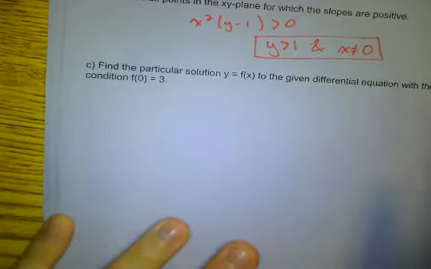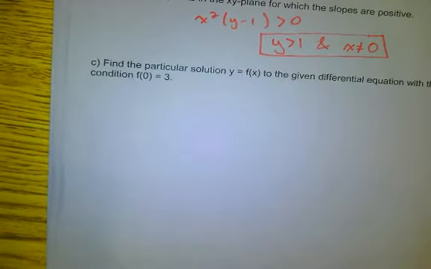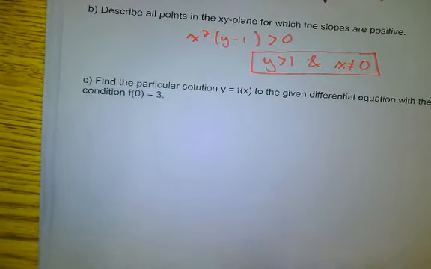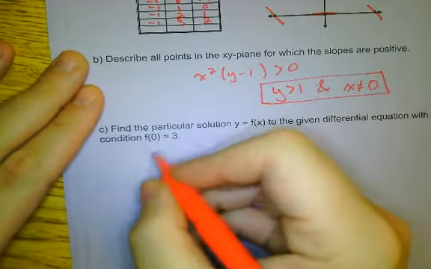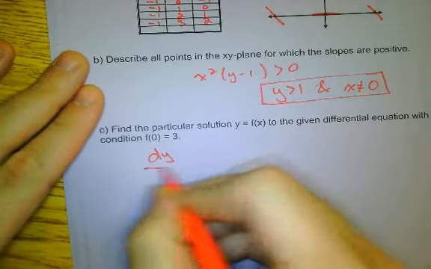And then find a particular solution, y equals f of x, to the given differential equation with the initial condition f of 0 equals 3. This is the part that's worth 6 points, and people usually either get 6 or 0. Not a lot of in-betweens. Okay? So I'm just going to rewrite the equation down here. We'll do this together.